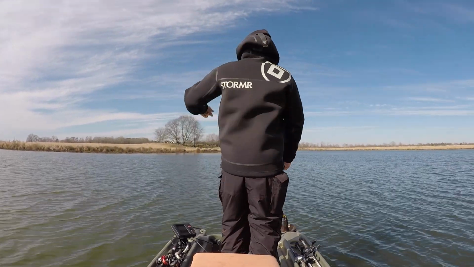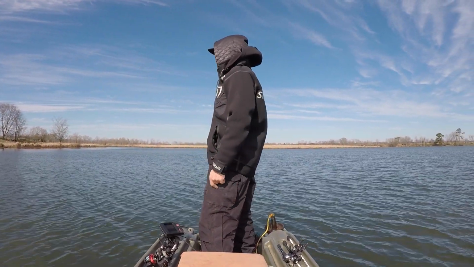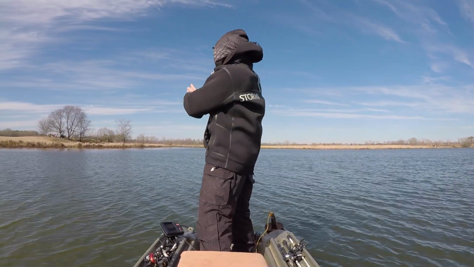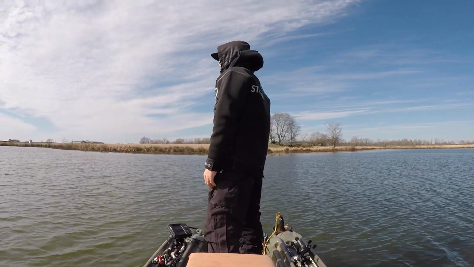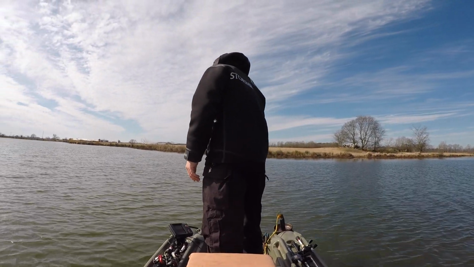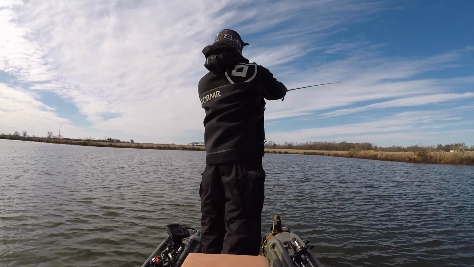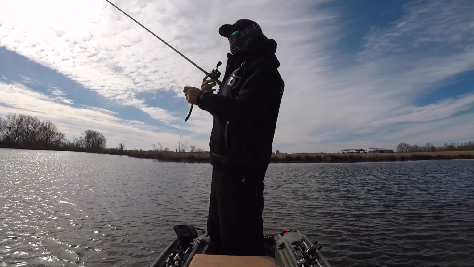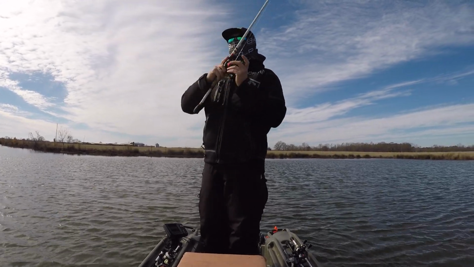At this point, I kind of see some fish suspended out here off the bottom, but we're going to anchor out here in a second, and we're going to try to target this main lake point. It actually has a really good pocket or a cove that goes off of this main lake point, which could be a really good staging area. Make a really long cast, let it sink to the bottom.